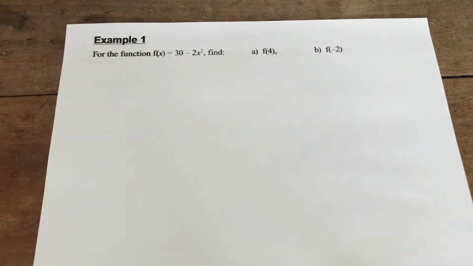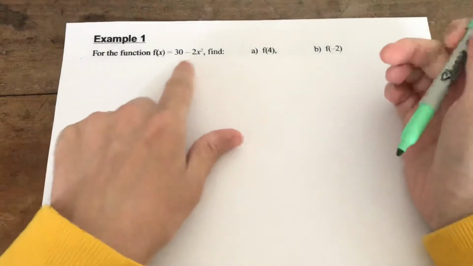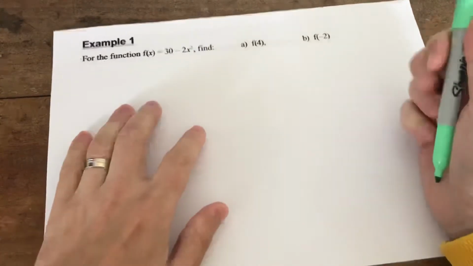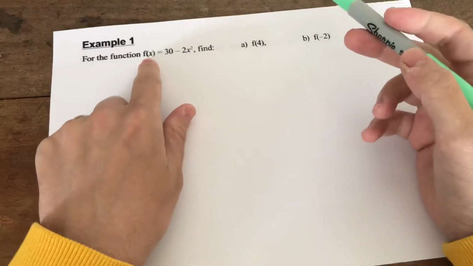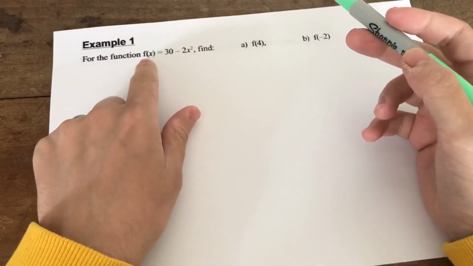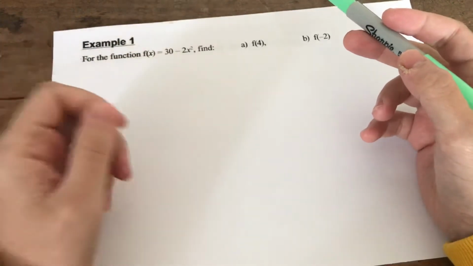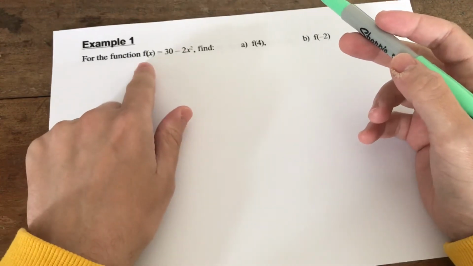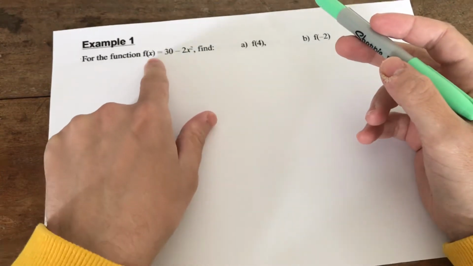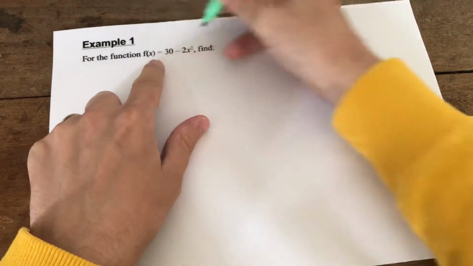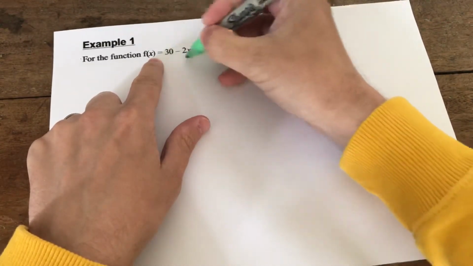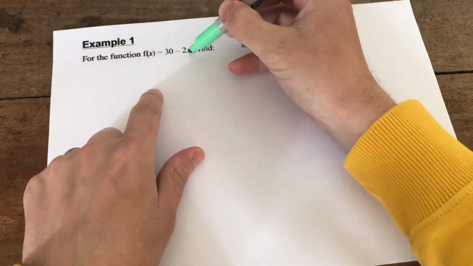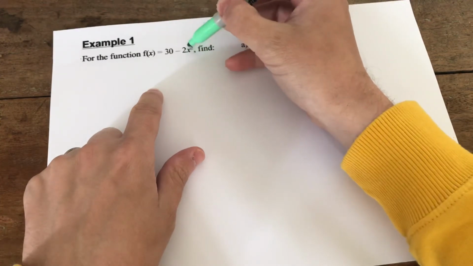So, if we have a look at function notation, this here is our function notation. It says f(x) equals 30 minus 2x squared. The letter that we have here most commonly is f, but it can be any other letter for function notation. Most commonly, if there's only one function, you will see the function notation f. What this means is, x represents what would happen if you had this expression here, and if you substitute that x for a number, you would substitute that value of x for that number.